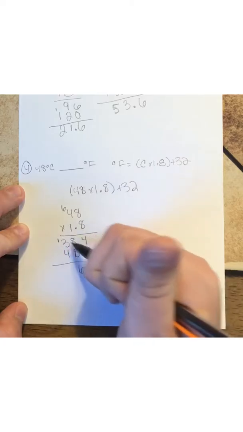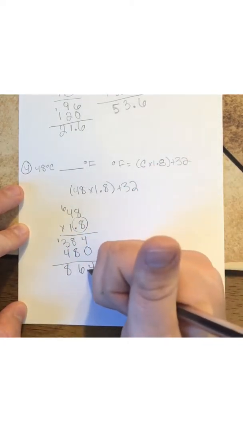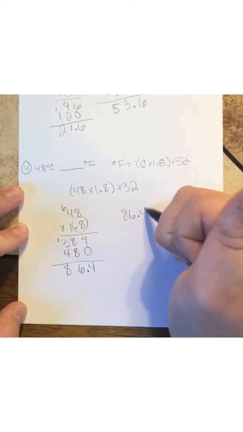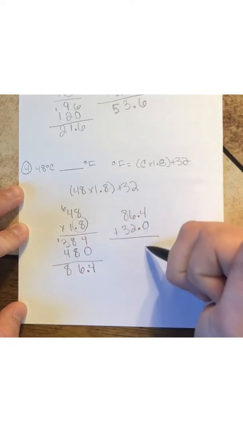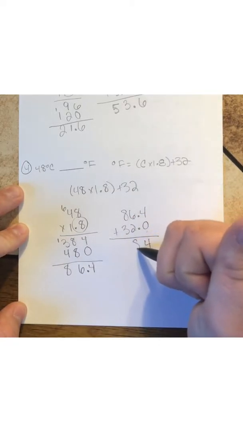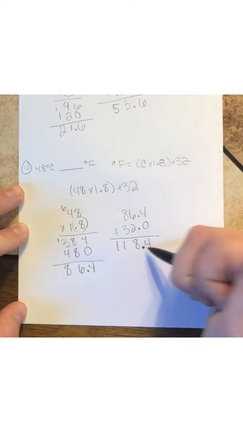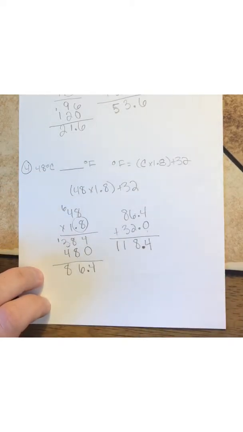Carry over my 1 here. Now, since I have 1 decimal place in my problem, I'll have 1 decimal place in my answer. So for 48 degrees Celsius, I have it equal to 118.4 degrees Fahrenheit.